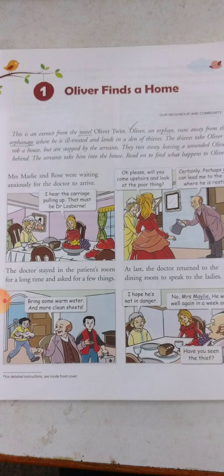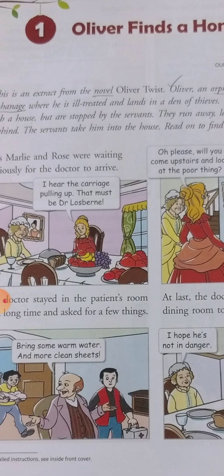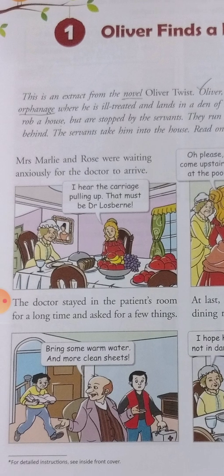Next, you can see in the first picture, Mrs. Rose is talking to Mrs. Marley. "I think I hear the carriage pulling up. That must be Dr. Lasburn." You can see both of them are waiting at the dining table, and during that time Mrs. Rose is hearing the sound of the carriage.